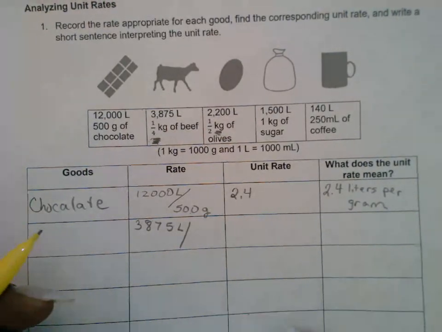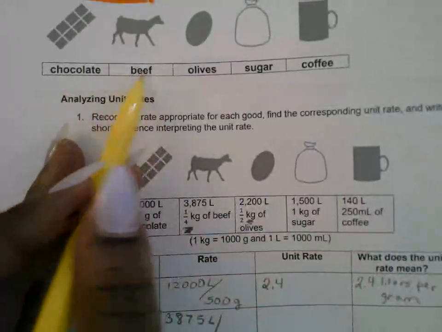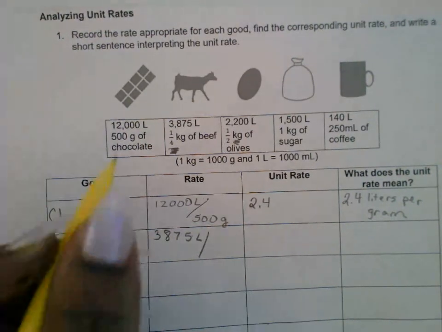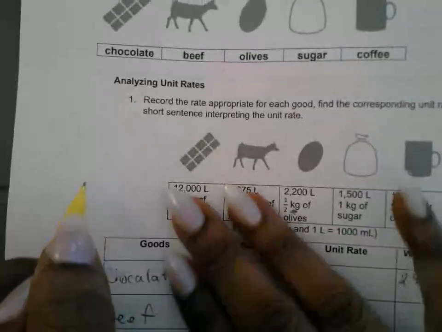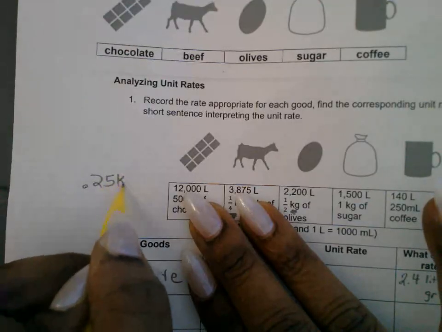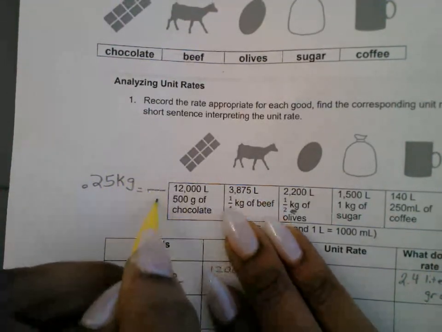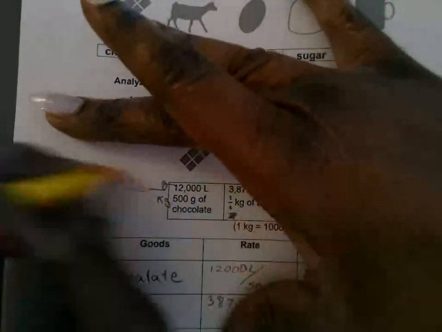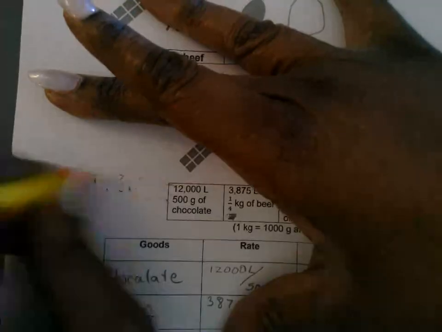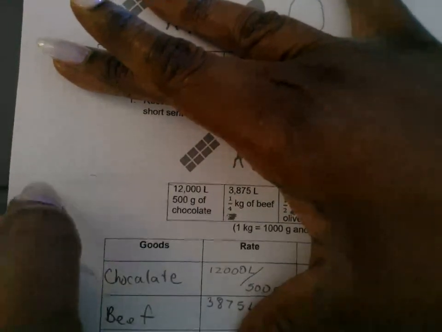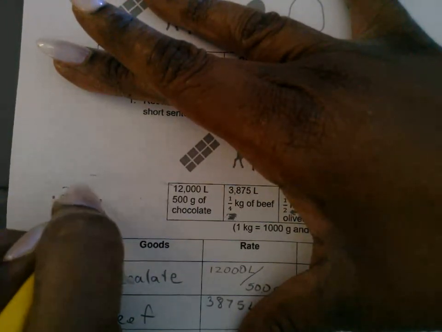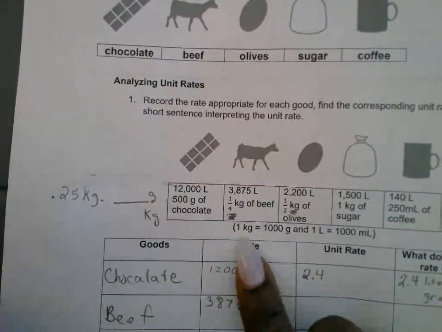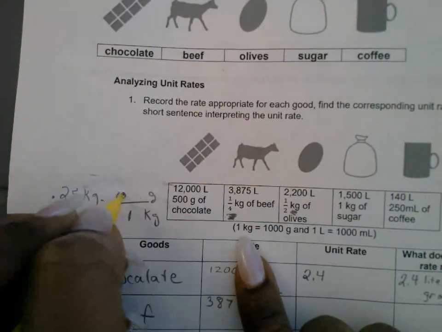If we look at the legend, the next good is beef. So we put beef here. And then we need to convert 0.25 kilograms to grams. So I'm making a little conversion table right here. That conversion is going to be 0.25 kilograms, and I'm converting from kilograms to grams, and it tells us that 1 kilogram is 1,000 grams.